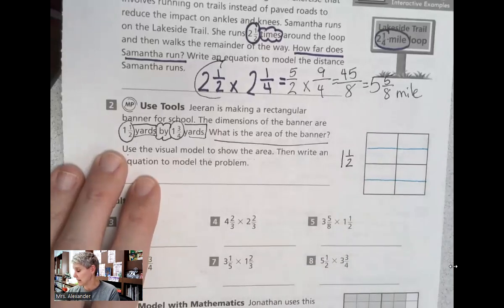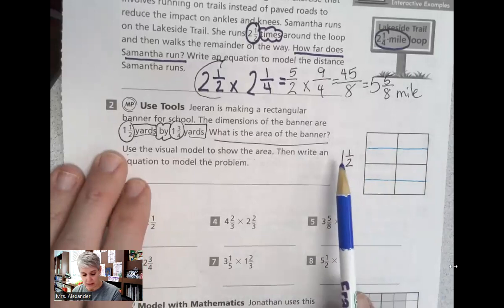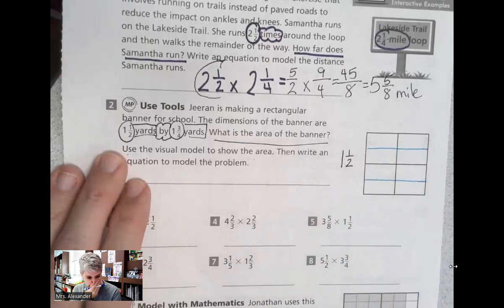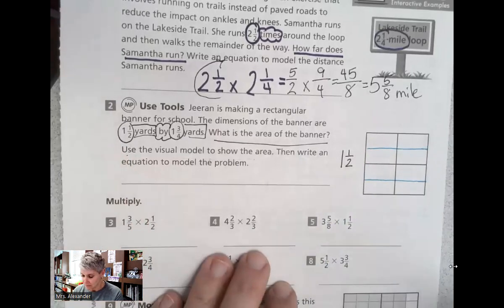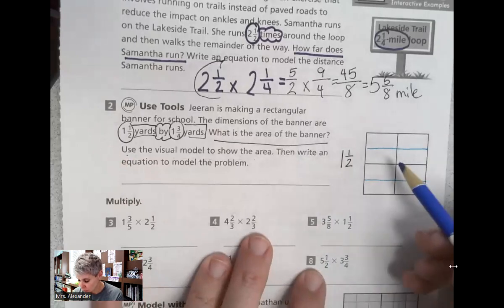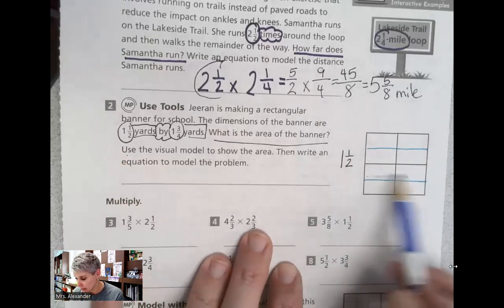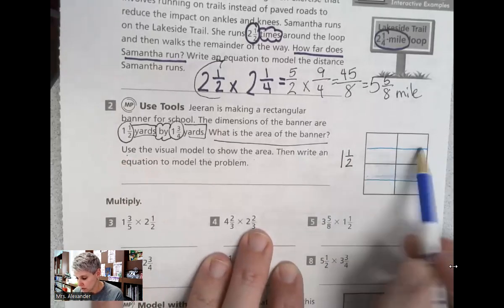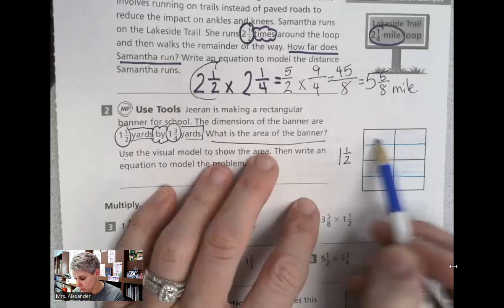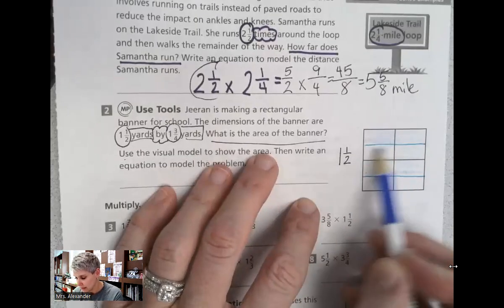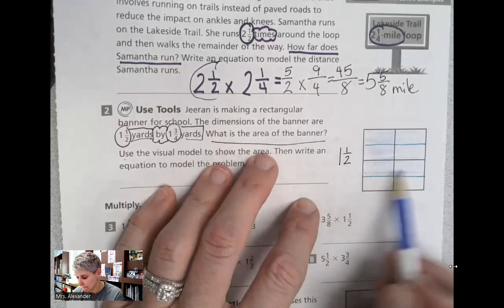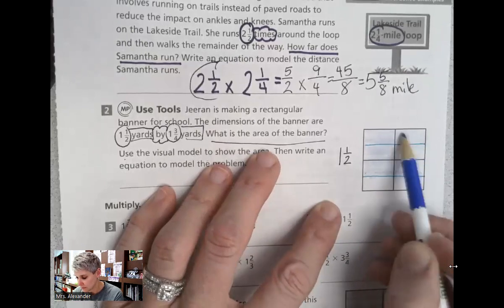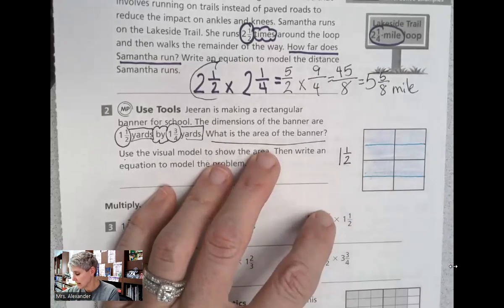Now, how many halves is 1 1/2? That would be 3 halves. So I'm going to color in 1, 2, 3 of those rows that I have in halves. 3 halves. All right.